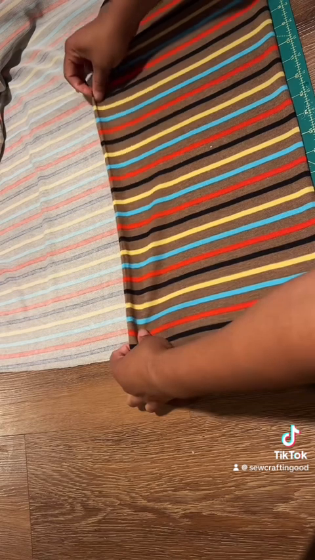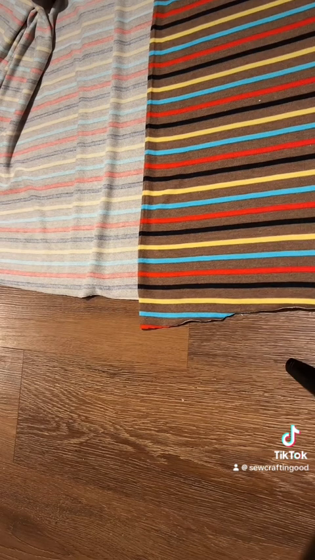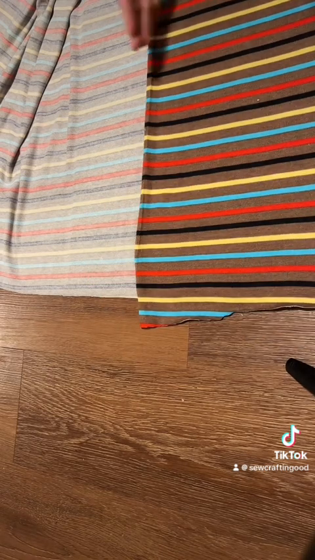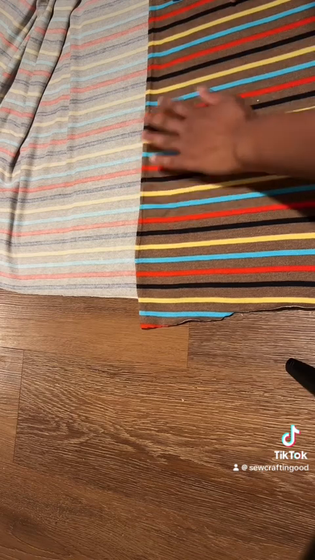So what you want to do is make sure your fold is along that line, and it looks pretty much even across the width that you're folding it, and you want to make sure that all the lines are lined up.